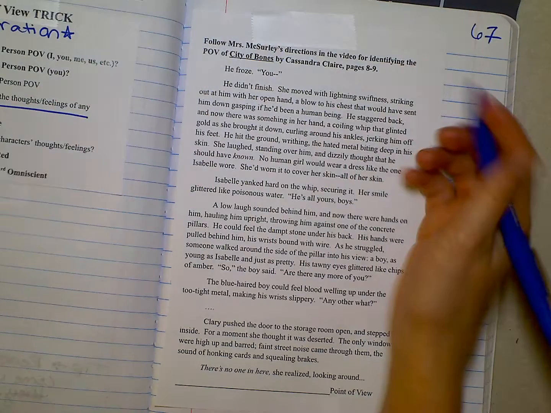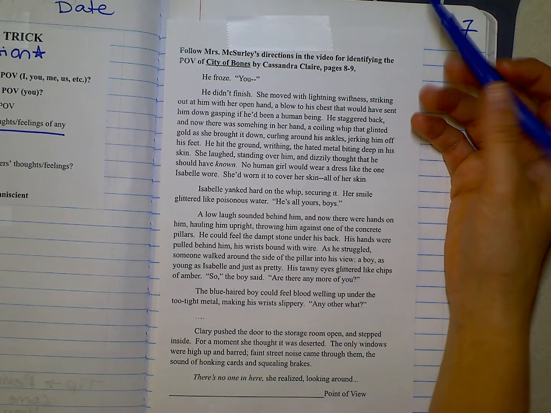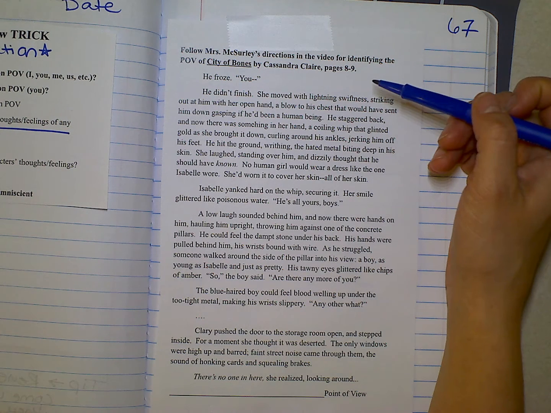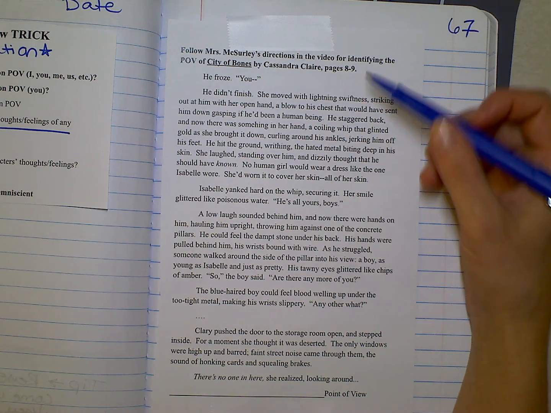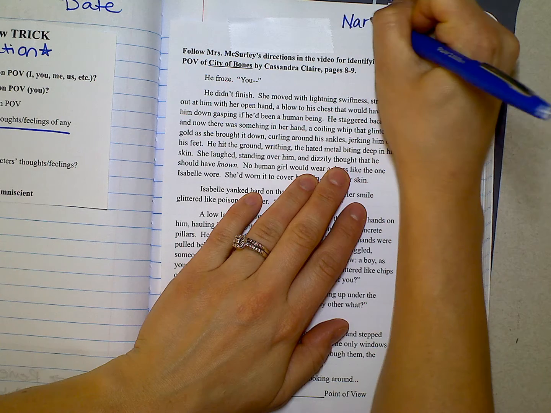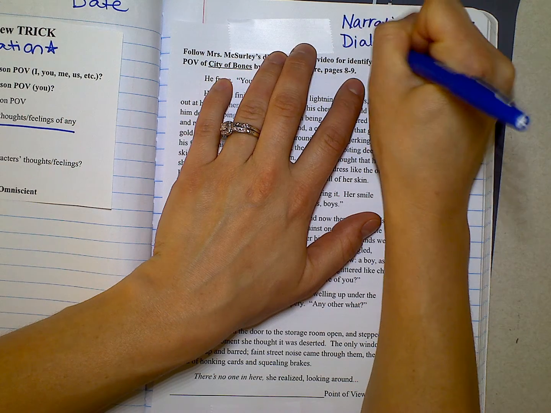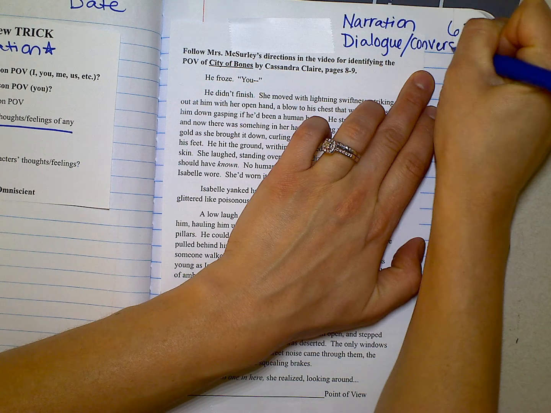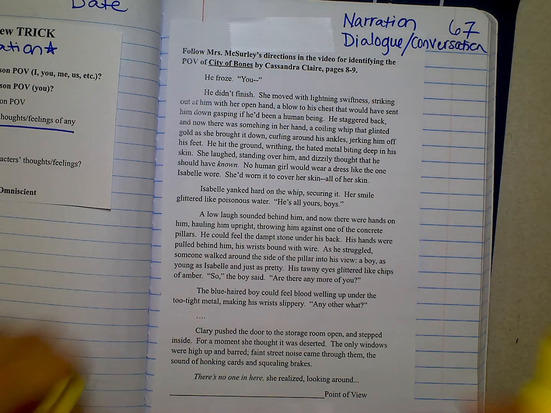All right, so let's go ahead and look at this example from City of Bones by Cassandra Clare. I got this out of the first book in this series. You can check it out in my library. It's on pages 8 through 9. So what I want you to do is grab a highlighter, okay? And we're going to create a color code up here. So we're going to have the narration in one color and the dialogue or conversation in another color. So can you grab 2 different colored highlighters for me? And if you need to pause the video, you can do that.